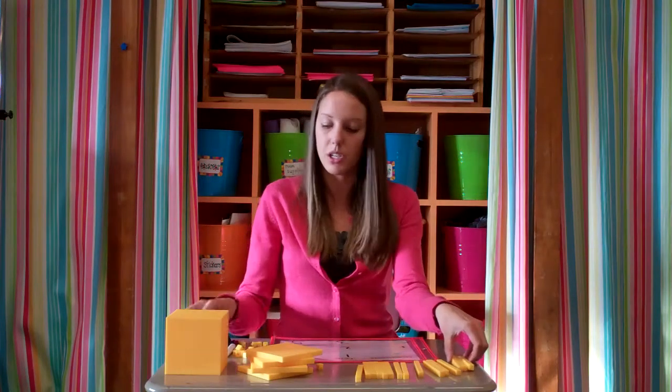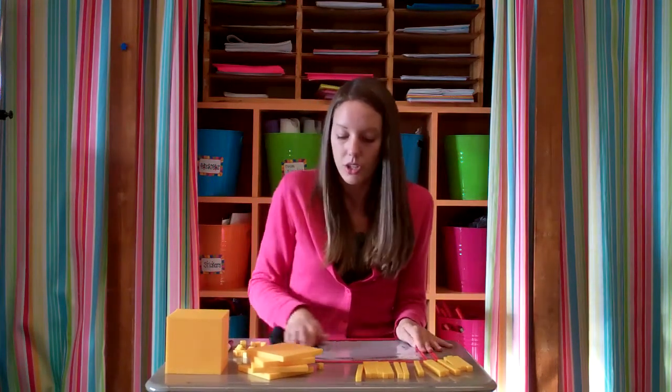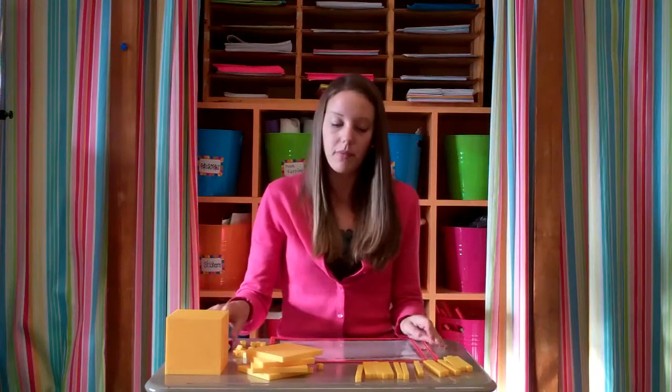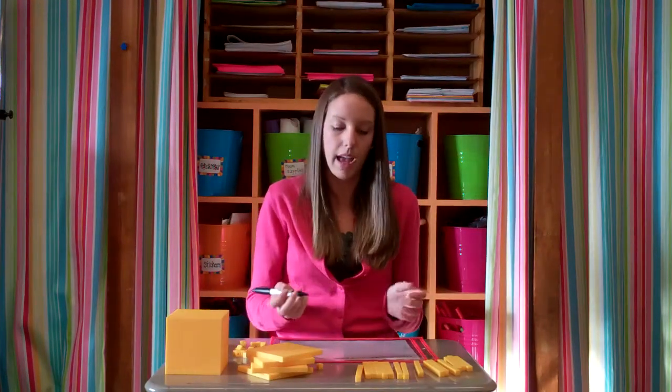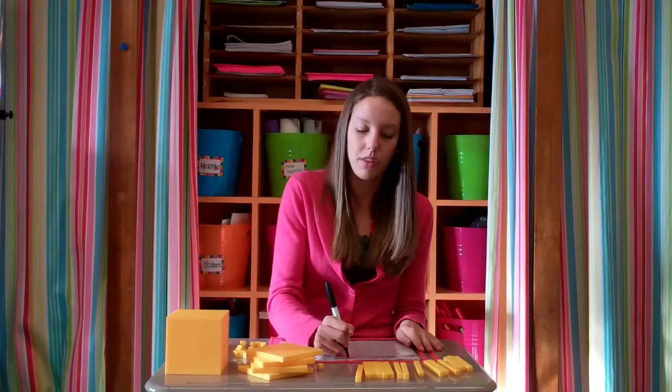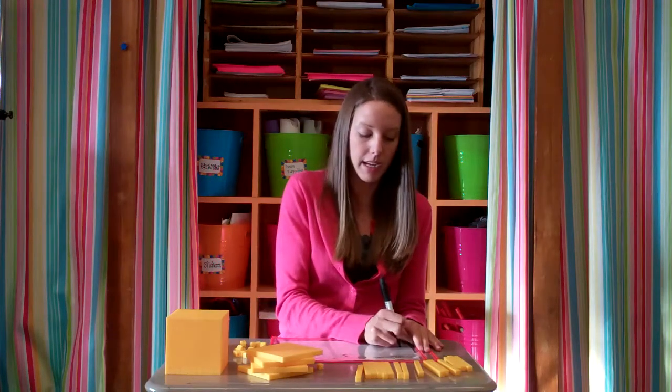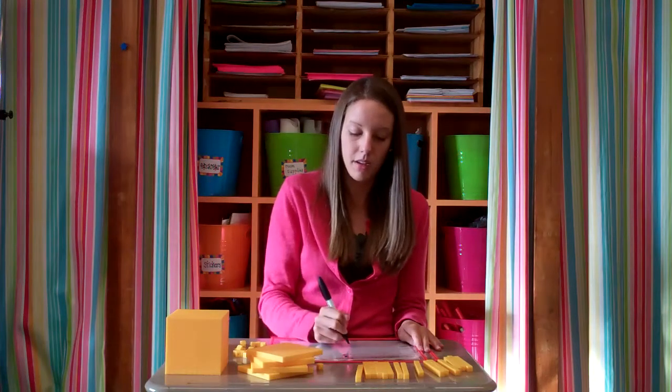That's just one way you could use addition. You can do the same with subtraction. If I had a simple problem, I would put 31 minus 20.